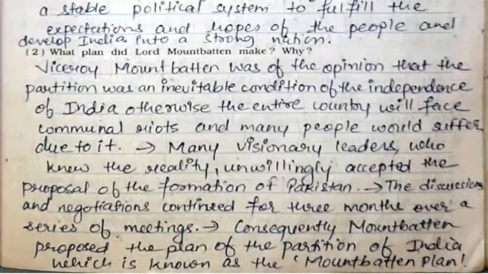Second question, what plan did Lord Mountbatten make? Why? Viceroy Mountbatten was of the opinion that the partition was an inevitable condition of the independence of India. Otherwise, the entire country will face communal riots and many people would suffer due to it. Many visionary leaders who knew the reality unwillingly accepted the proposal of the formation of Pakistan.